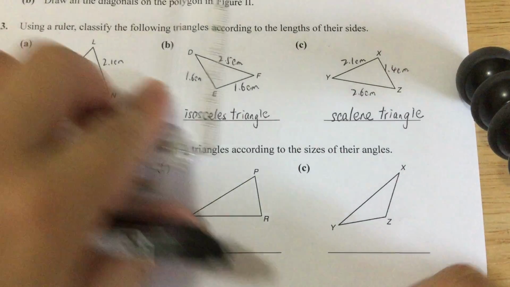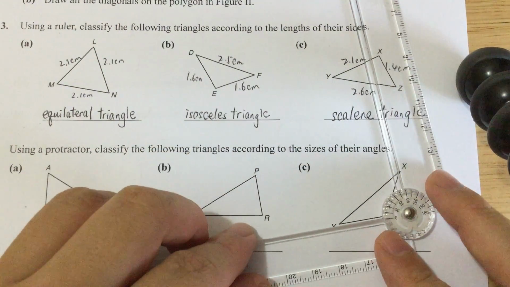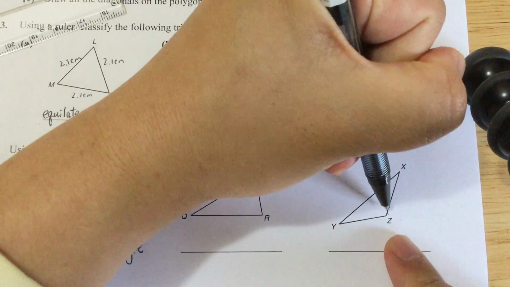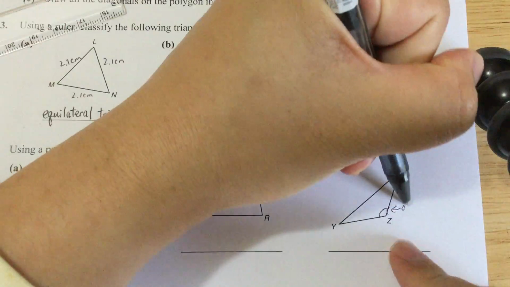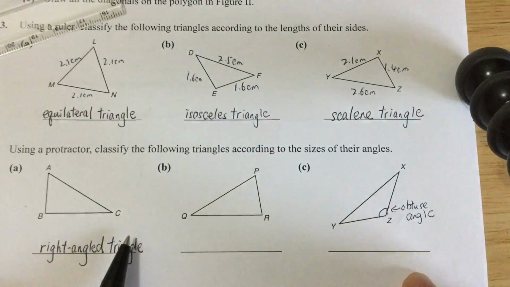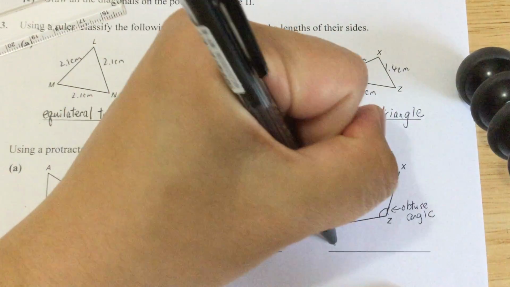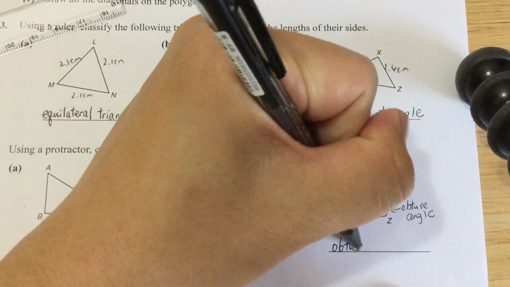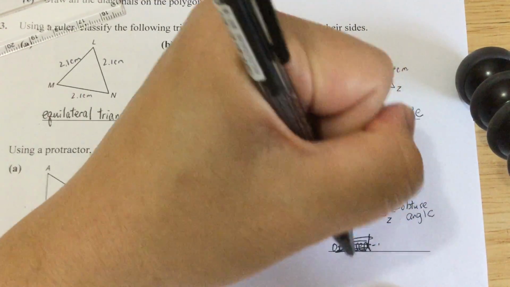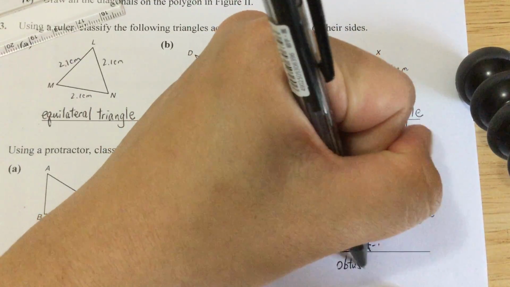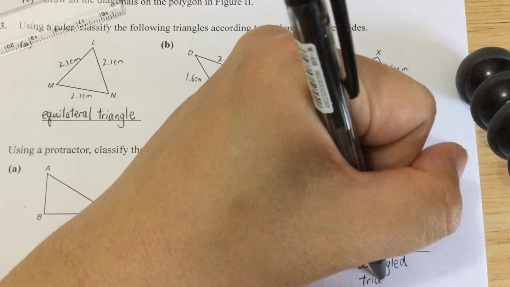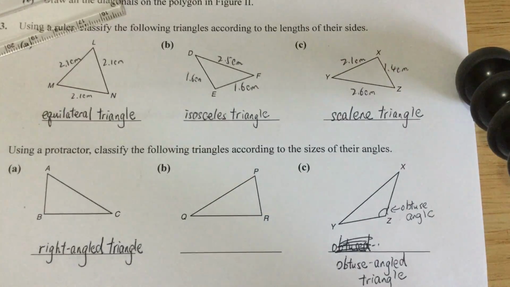And also this one is obvious because this is greater than a right angle. So this one must be an obtuse angle. So for part C, you will see this one is obviously an obtuse angled triangle. Okay, this one is for obtuse angle.